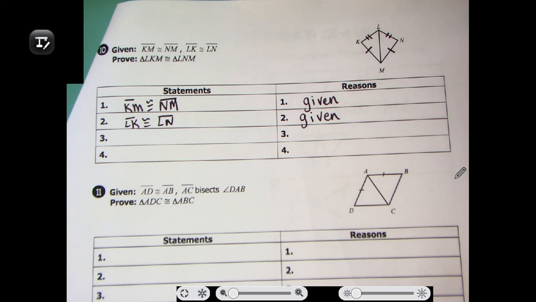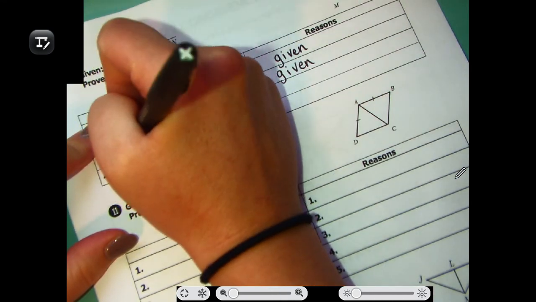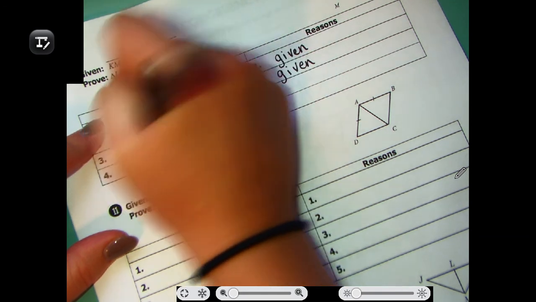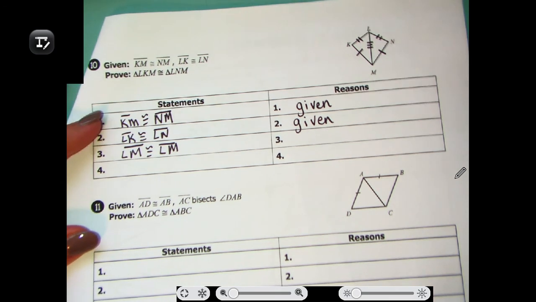So if you see LM, notice how they share this side. Okay, they share that. So that means that it would be congruent. For example, if I split up those two triangles, they would have that exact same side length. It would be congruent. So I can now say that LM is congruent to LM. And what property tells me that a shared side is congruent to itself?